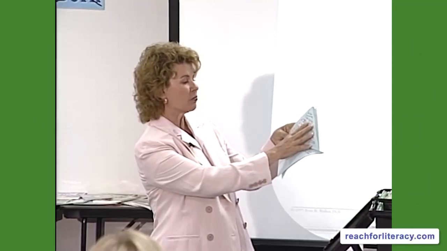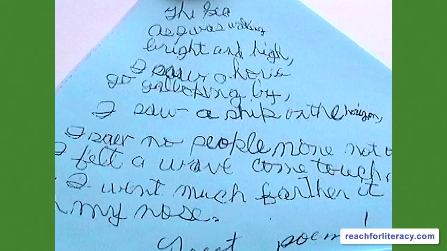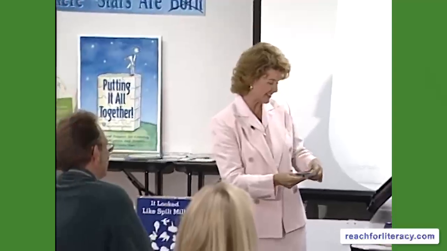"As I was walking bright and high, I saw a horse go galloping by. I saw a ship on the horizon. I saw no people, none, not one. I felt a wave come touch my toes. If I had went much further, it would touch my nose." So just spontaneously he is writing.